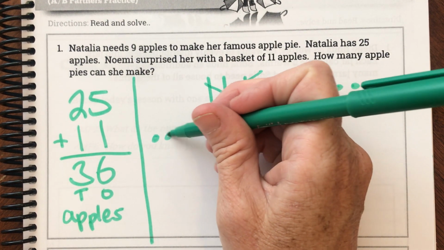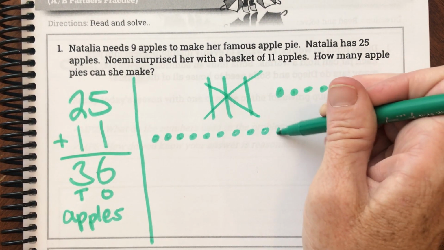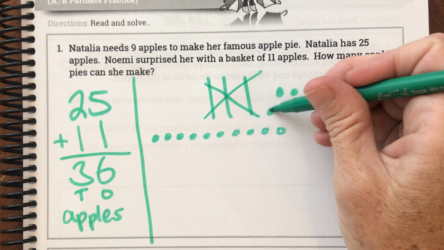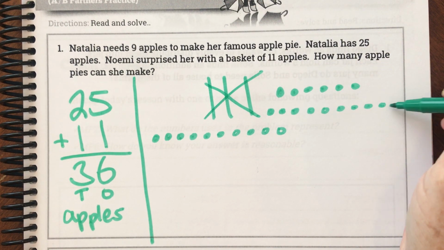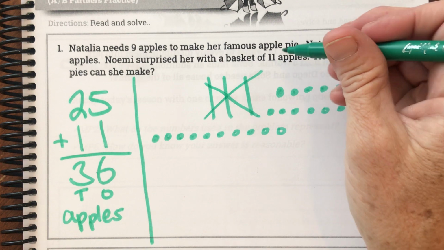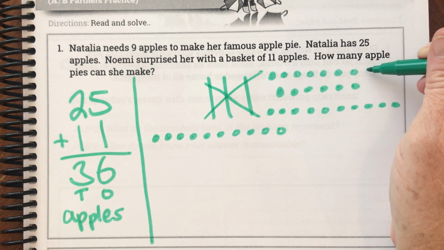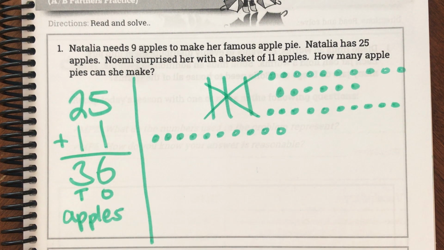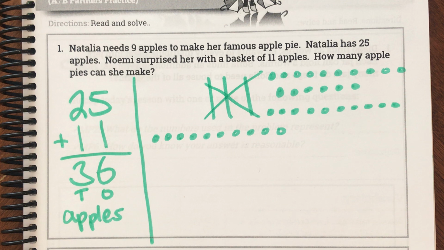Ready? 1, 2, 3, 4, 5, 6, 7, 8, 9, 10. I might do one here. 1 through 10. Maybe I'll do it up here. 1 through 10. Okay, so I unbundled these apples and these all are the apples.